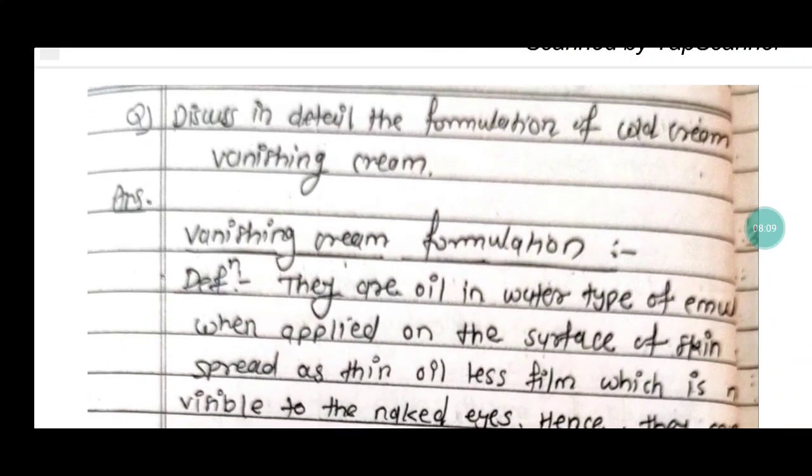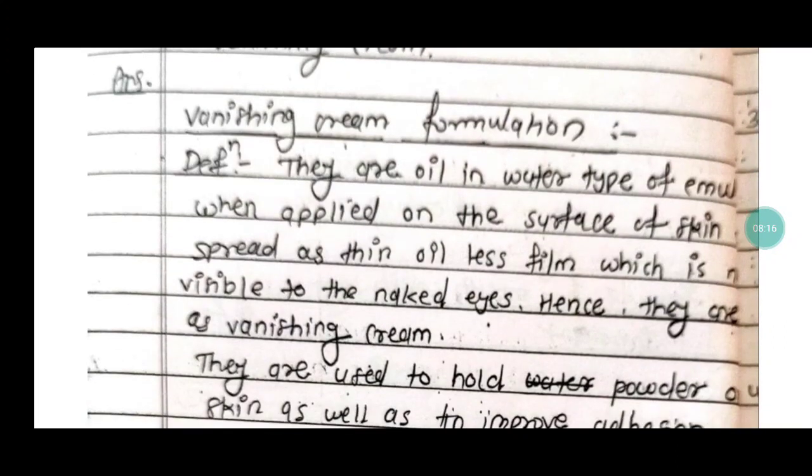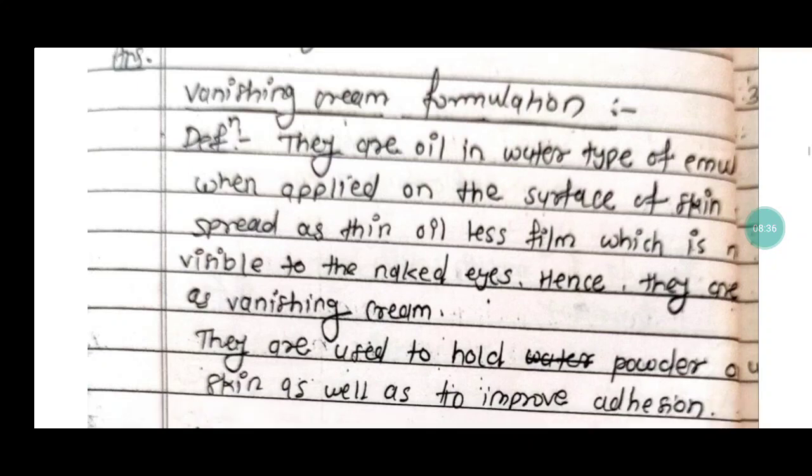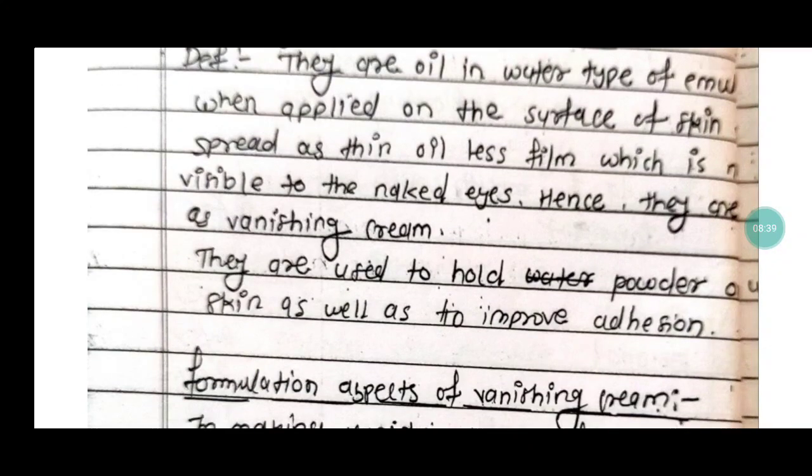So the next question, discuss in detail the formulation of cold cream and vanishing cream. The vanishing cream definition: they are oil in water type of emulsion. When it is applied on the surface of the skin, it spreads as a thin oilless film which is invisible to the naked eyes. Hence they are called vanishing cream. They are used to hold the powder for the skin as well as to improve the adhesion.